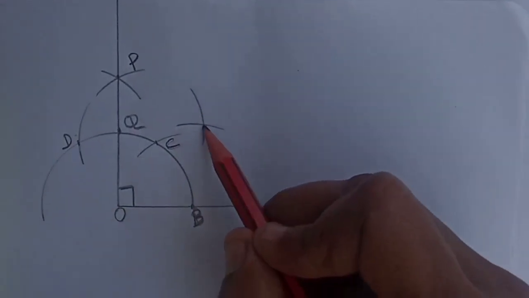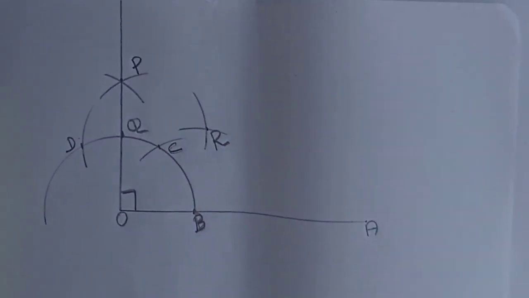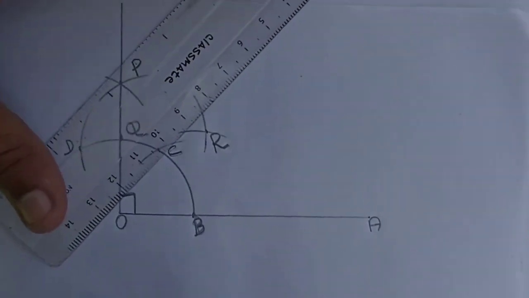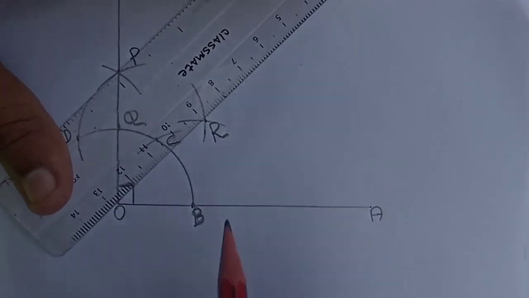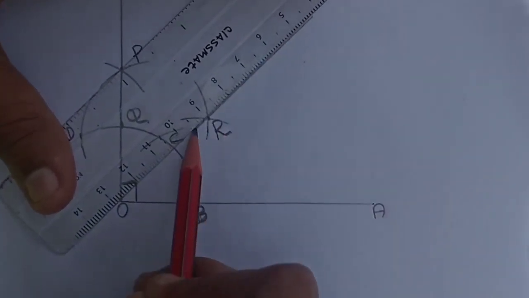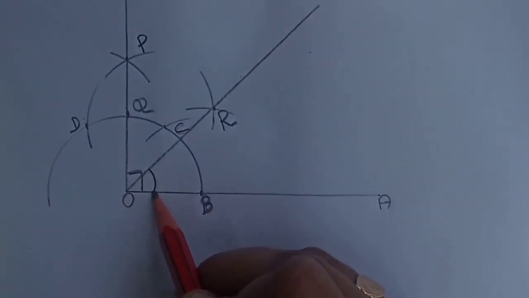Mark the point of intersection of the two arcs as R. By using your ruler, join O and R. Now it is divided into two angles, each one is 45 degrees.